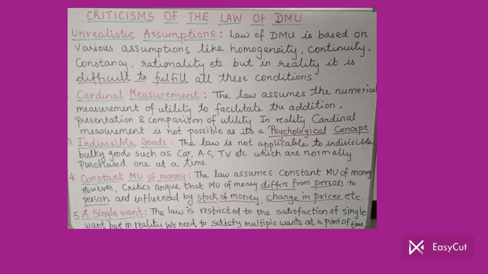So up till now, we finished the criticisms. I repeat the points in short: unrealistic assumptions, cardinal measurement, indivisible goods, constant MU of money, and a single want. Those were the points of criticisms of the law of DMU. We finish with the criticisms here.